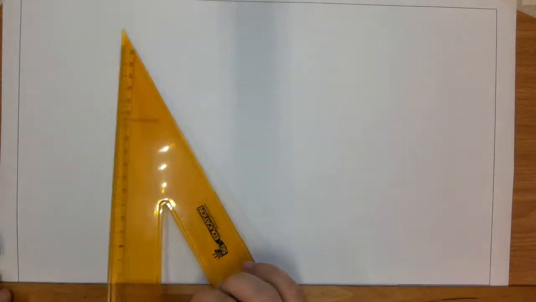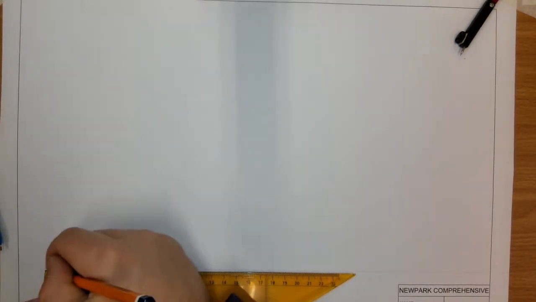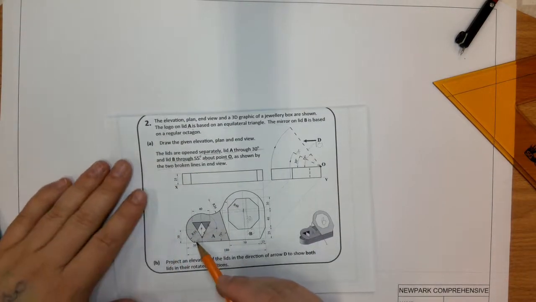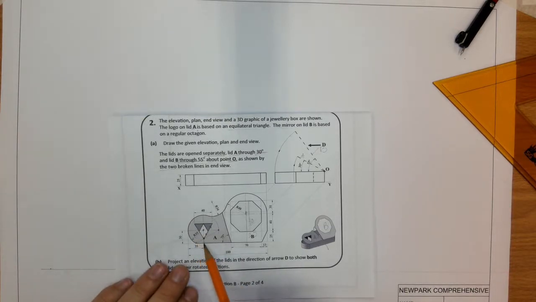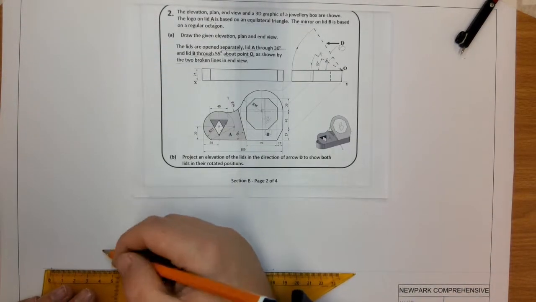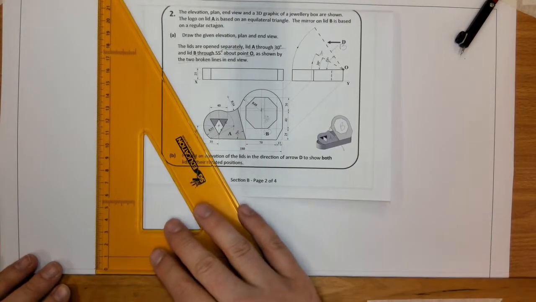Okay, right, so light line down along here at the bottom. It says it's 180 in width. Alright, so we're going to mark 180 in width. Alright, I'm going to start with lid A. So in 35, up 30 for the center. So in 35, up 30.